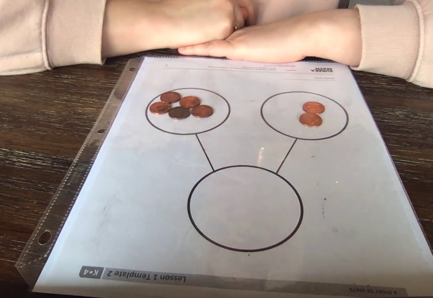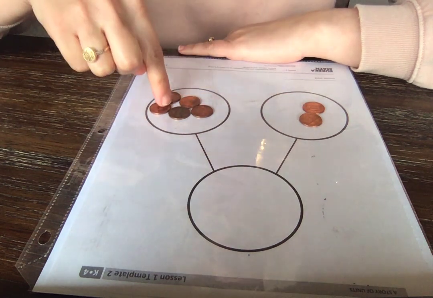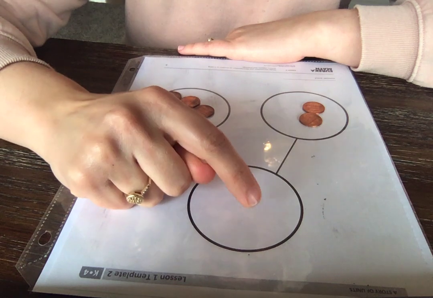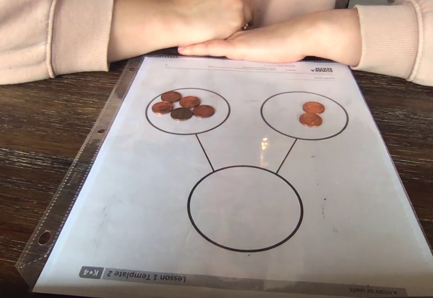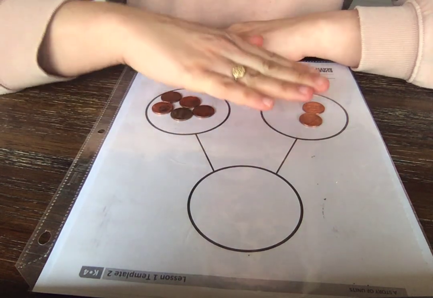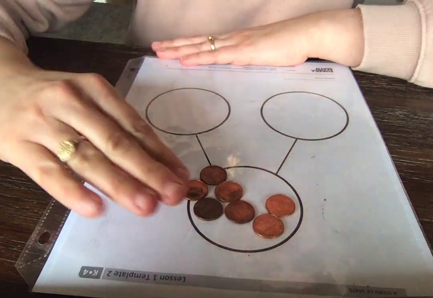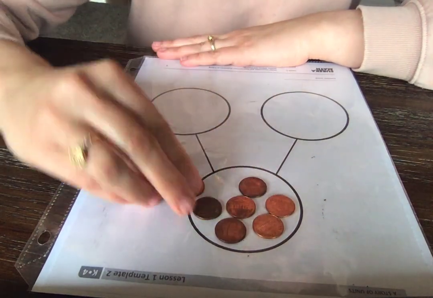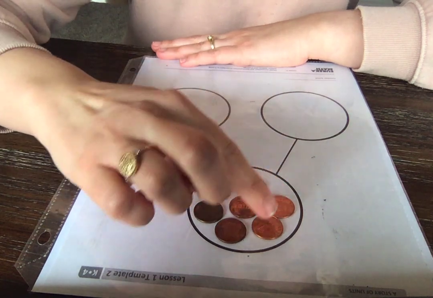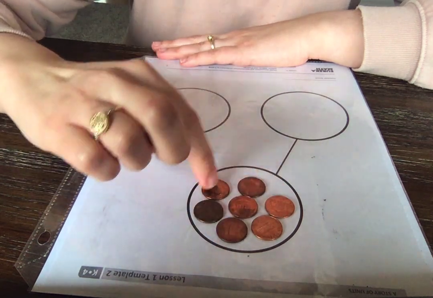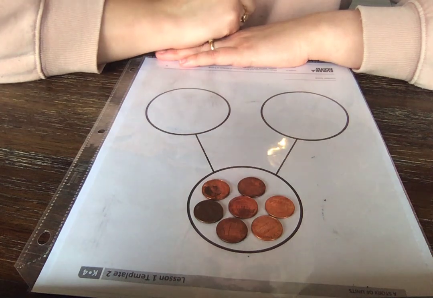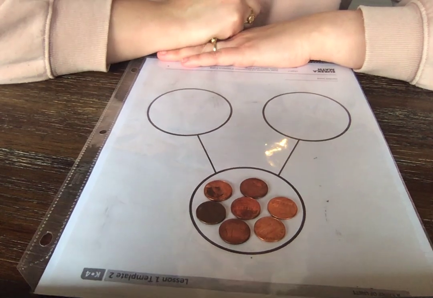How can we do that? How can we make sure our 2 parts equal the whole? That's right, we can move them back together and make sure we still have 7. Ready? 1, 2, 3, 4, 5, 6, 7. Yay, it worked. What's another way?